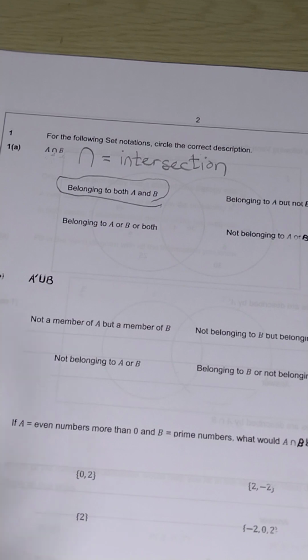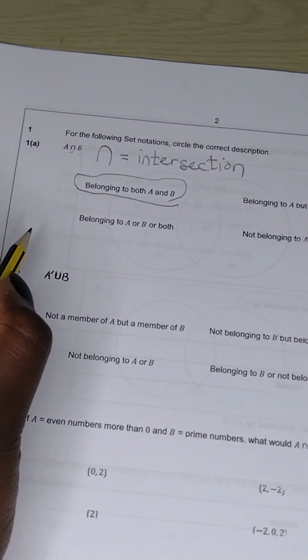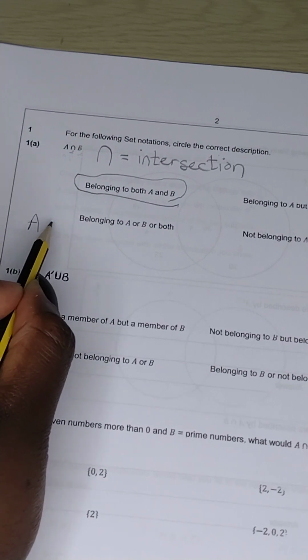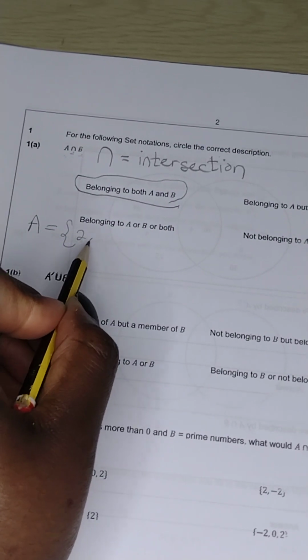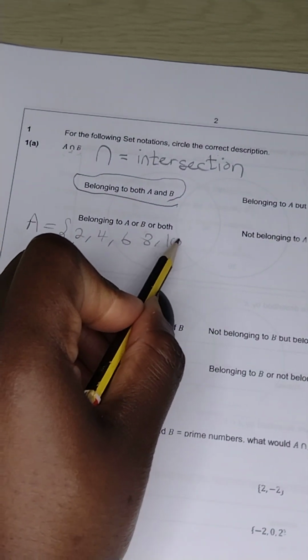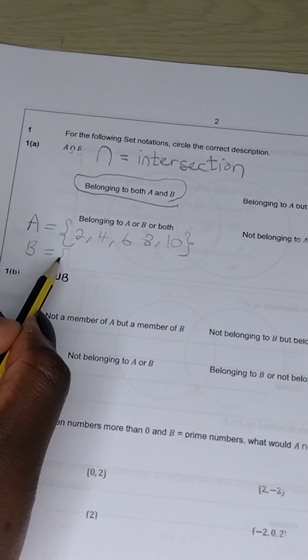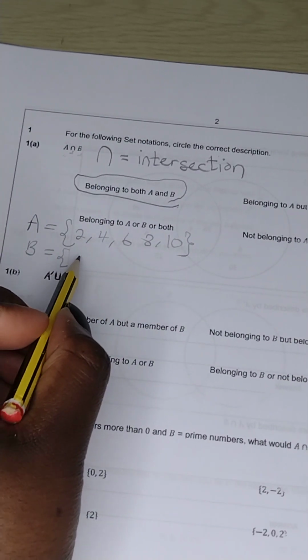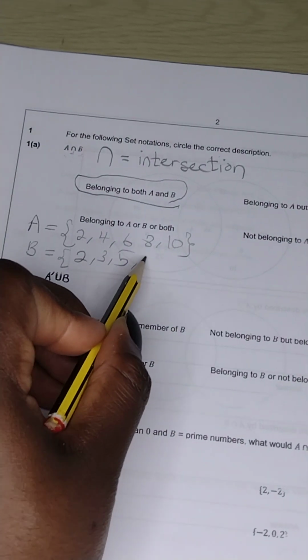Now before we carry on, let's say for example I give you a set of values for A. So let's say my set for A are even numbers, so 2, 4, 6, 8, 10. And then my set of values for B are prime numbers, so 2, 3, 5, 7.